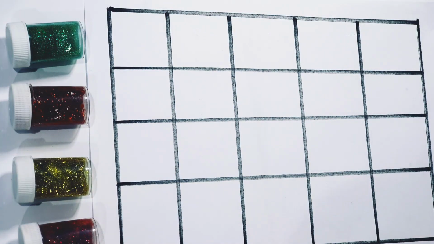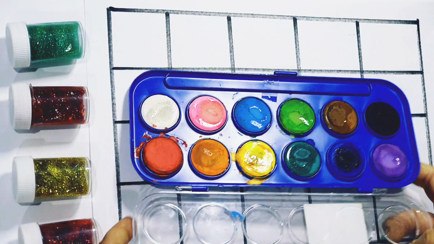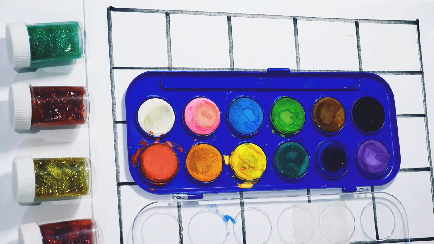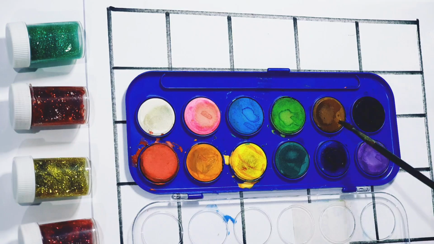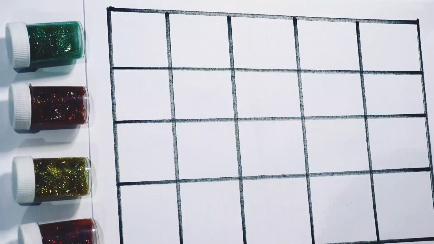Today we are going to learn ABCD and some numbers. Let's start. We have white color, pink color, sky blue color, light green color, brown color, black color, purple color, dark blue color, dark green color, yellow color, orange color and red color. Let's start. Yellow color.